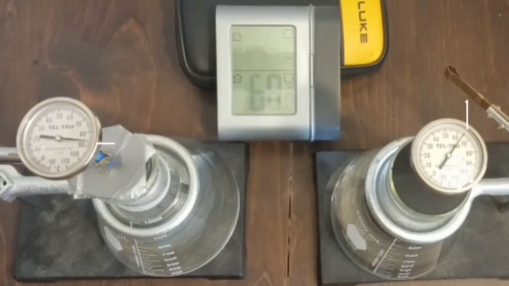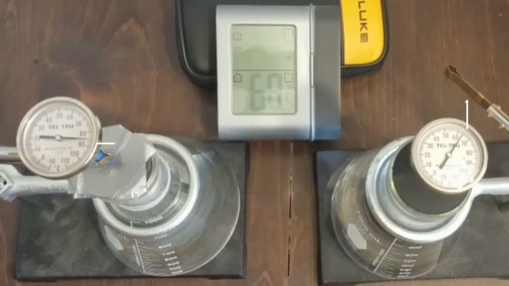Now this is sped up, but what you can see is on the left side, there's a little dash where the temperature starts, and on the right side, there's a vertical bar where the temperature starts. So this next minute and a half actually takes place over about 35 to 40 minutes. As you can see, there's a change in temperature.